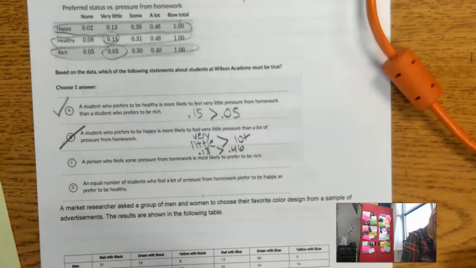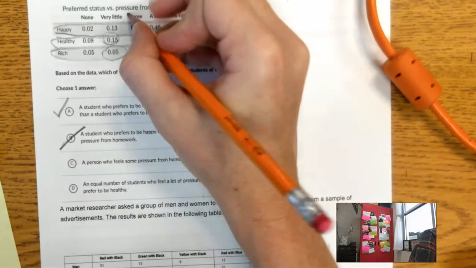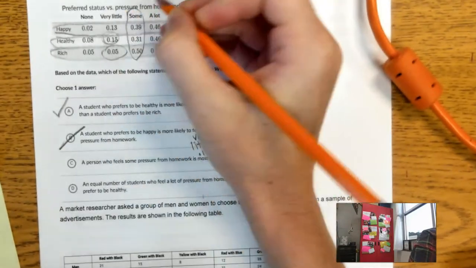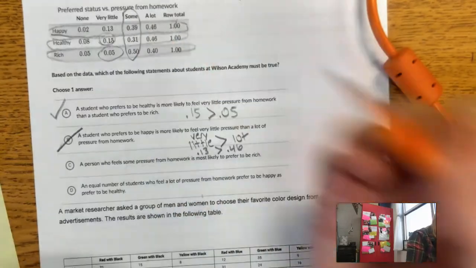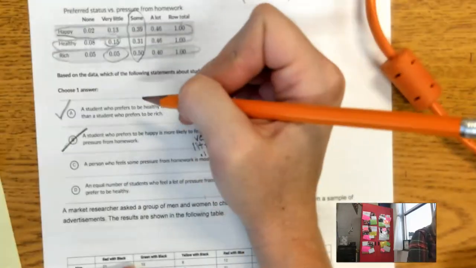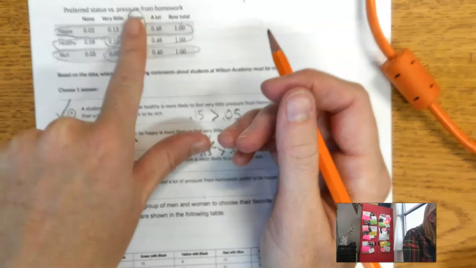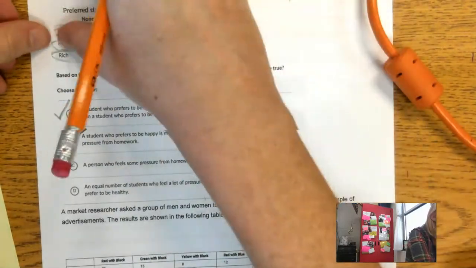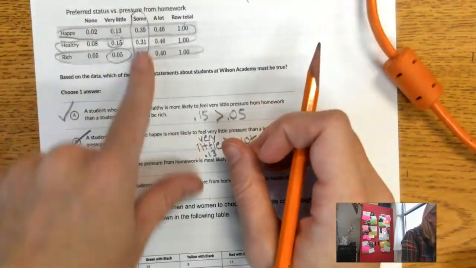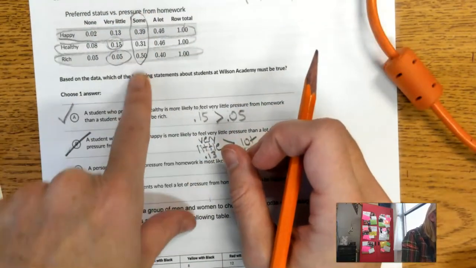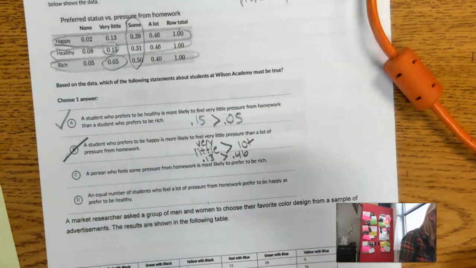Alright. C. A person who feels some pressure from homework is most likely to prefer to be rich. A person who feels some pressure from homework. So it's asking for a comparison among the column, and we can't do that. It doesn't sum up to 1. We didn't survey people based on the pressure from homework. We surveyed people on their life preference. So I cannot make any assumptions from the sum column because I don't have the counts.